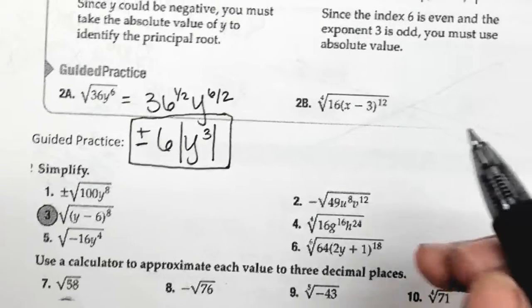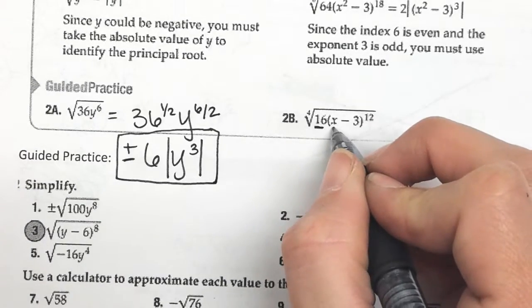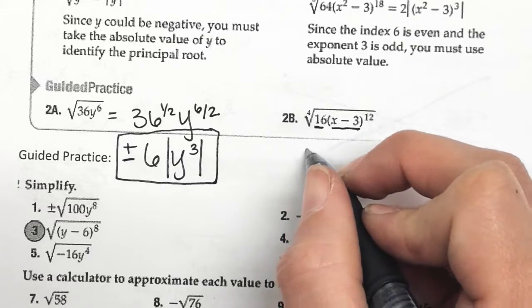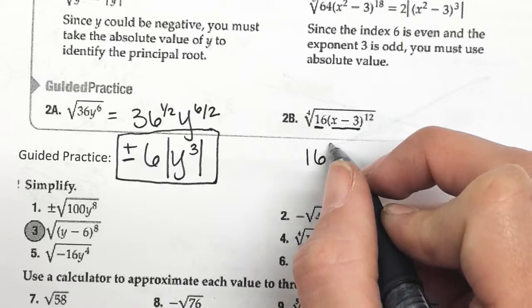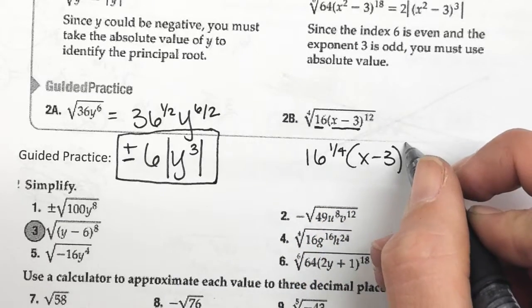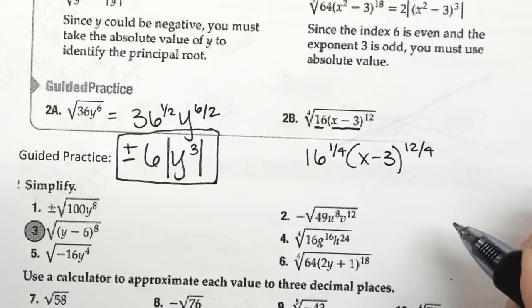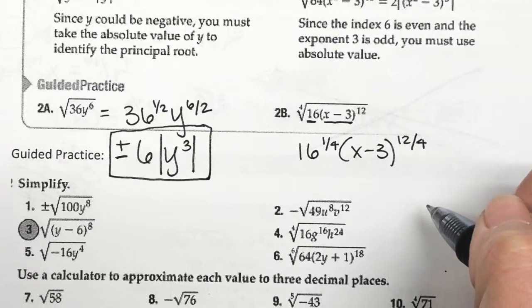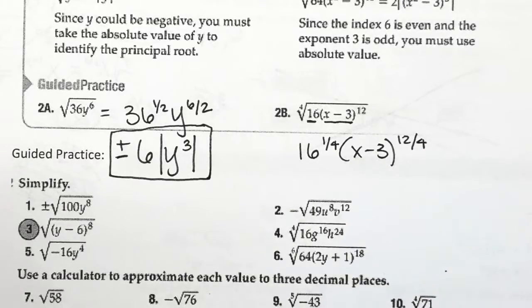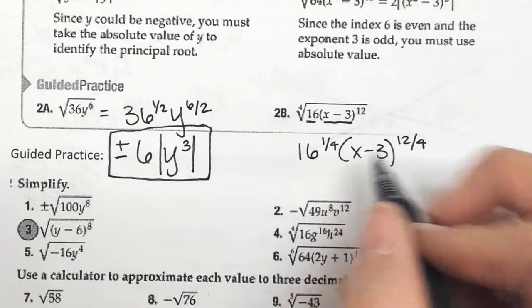Alright, next one. So these are two separate terms. The 16 and the x minus 3 are together. So this is 16 raised to the what power? 1 over 4, good. And x minus 3 to the 12 over 4. Alright, so 16 to the 1/4 power is going to be what? Go ahead and type it in your calculator. What'd you get? Good, 2.